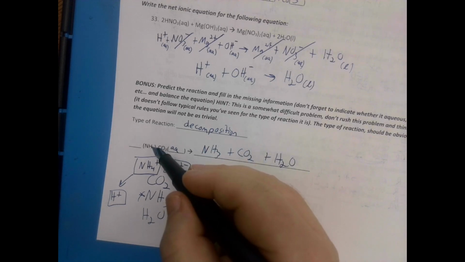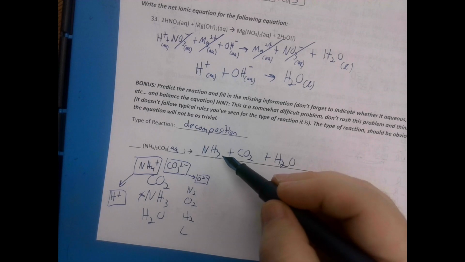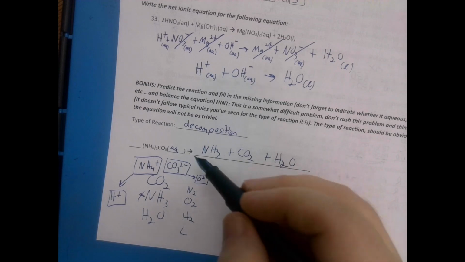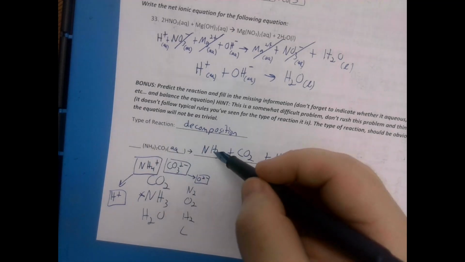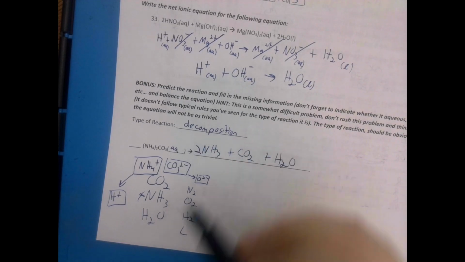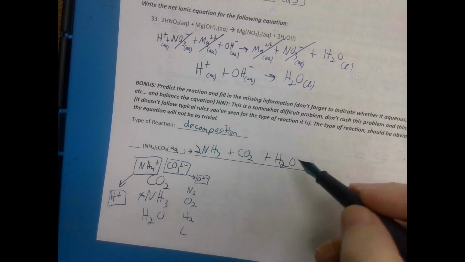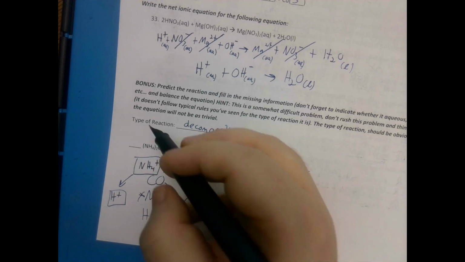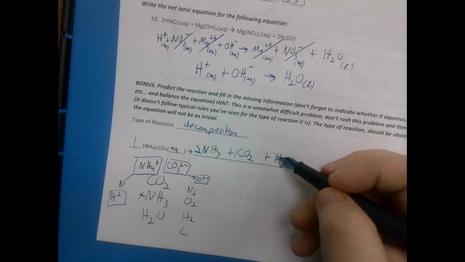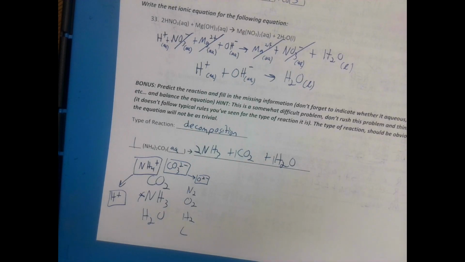We have 8 hydrogen on the left and 5 hydrogen on the right. We have 2 nitrogen and 1 nitrogen, so let's double that. Now we have 2 nitrogen, 6 plus 2 is 8, 8. So there we go. All balanced up.